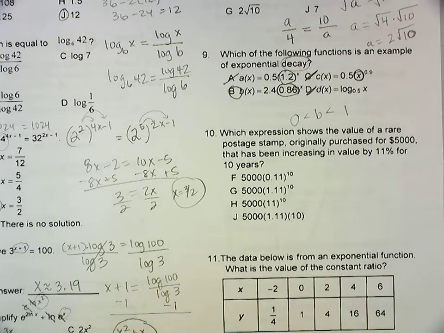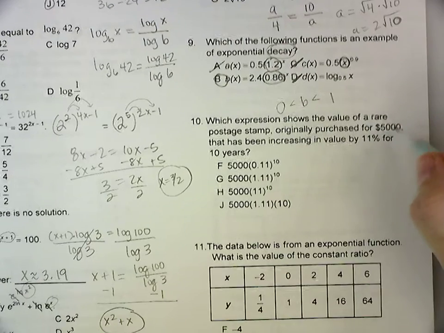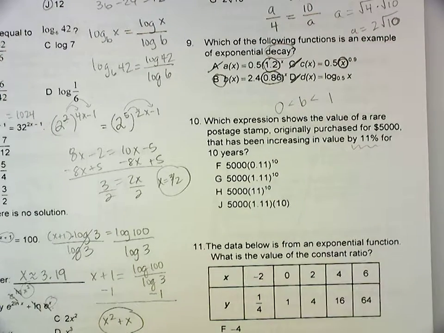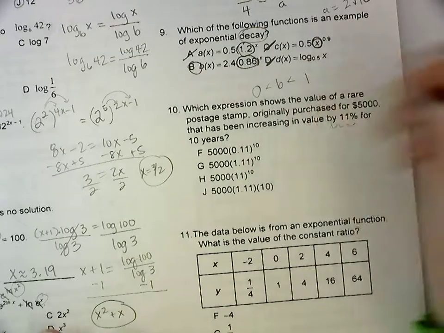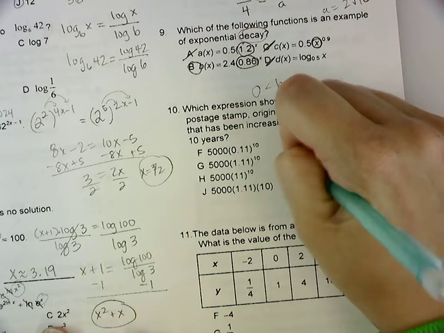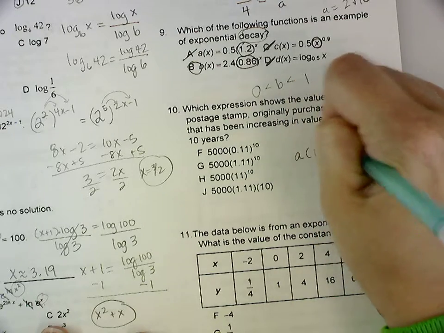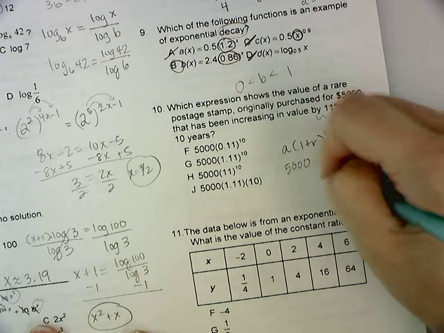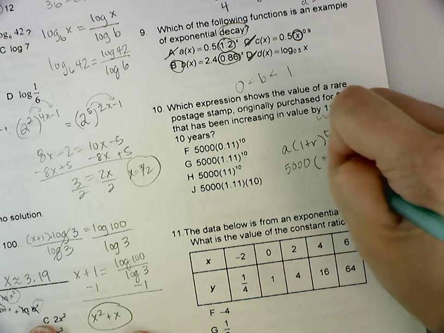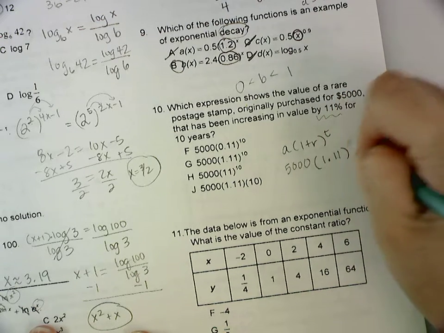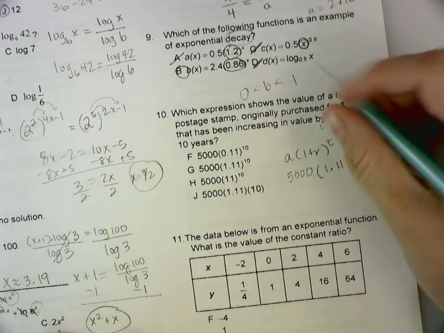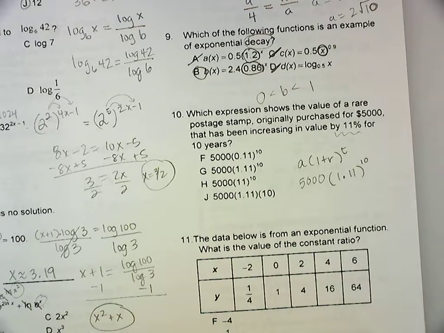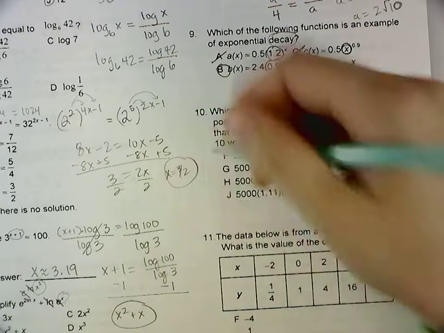Right? So this says you have the rare postage stamp for 5,000. It increases in value by 11%. In general, your equation for this is a(1 + r)^t. So a is your starting amount. If it increases, it's plus. If it were to decrease, it would be minus. And it says for 10 years, so now we're going to plug 10 in for the time. And for 10, that would be g.